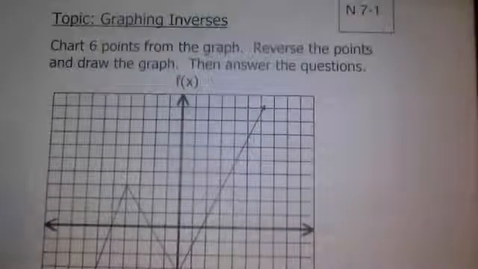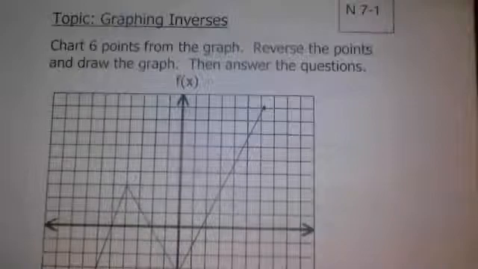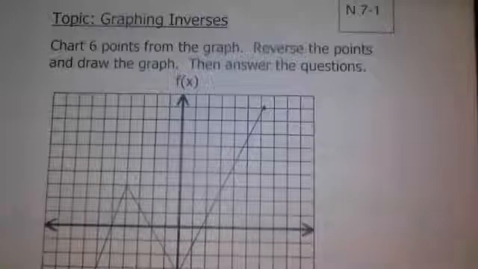In this unit, we're going to talk about graphing inverses, and we're going to talk a little bit about inverse equations and how the equations and graphs work together. But for today, it's really a review of what we did in the very first unit of this school year. When we were talking about transforming functions, we talked about different things that we could do with symmetry, and one of them was making a graph symmetric to the line y equals x. And we did this exact same lesson.